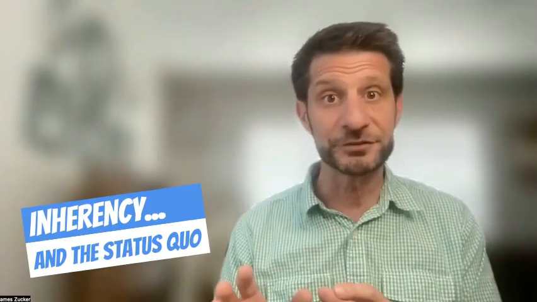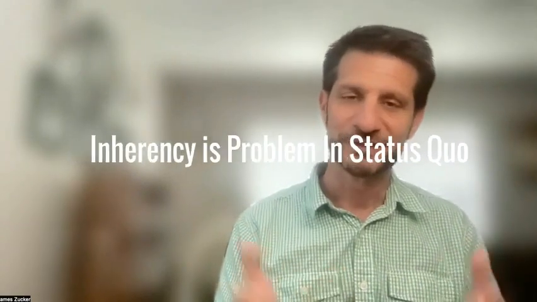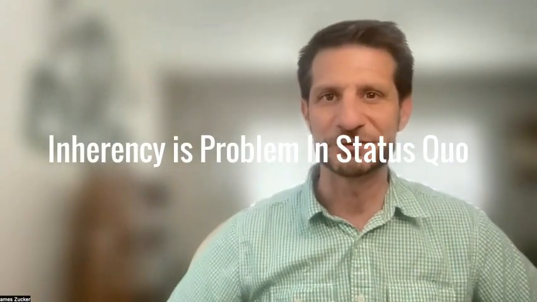Okay, let's start off first off with inherency. Now, in order to understand inherency, we got to step back for a moment. Let's talk a little bit about a term called the status quo. The status quo is what exists right now. Inherency is the problem in the status quo. We're going to talk about an example that demonstrates this.